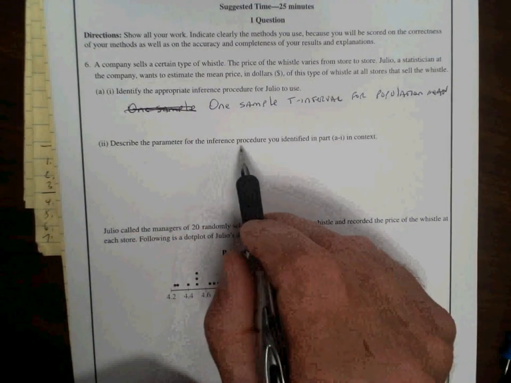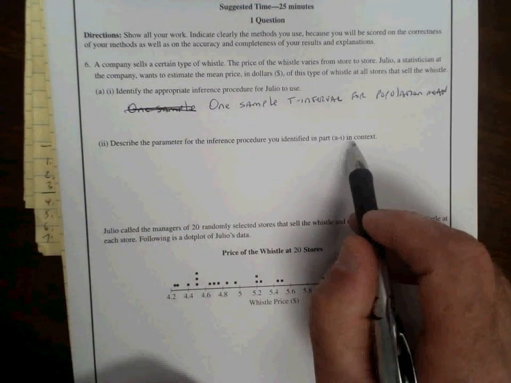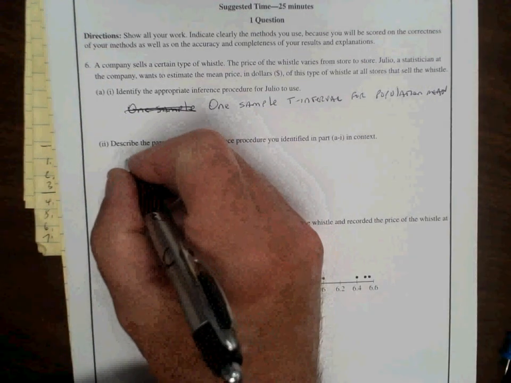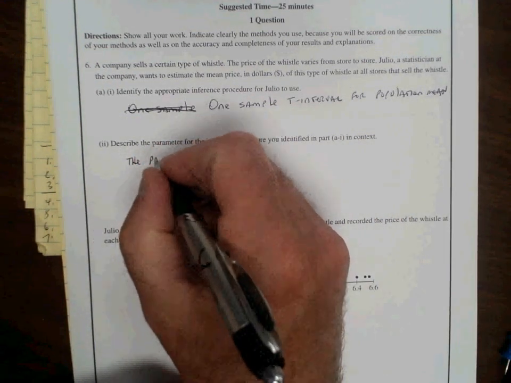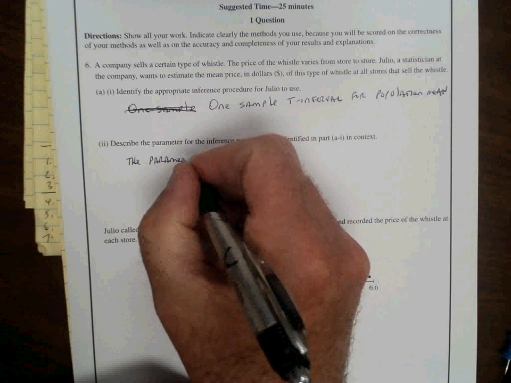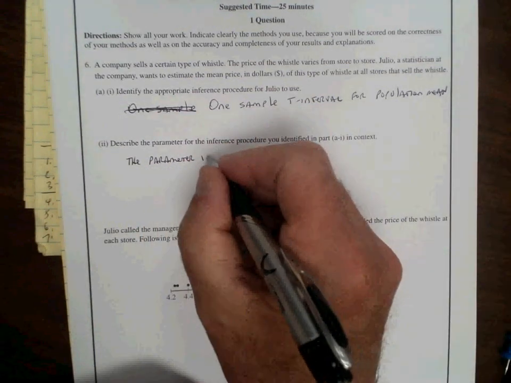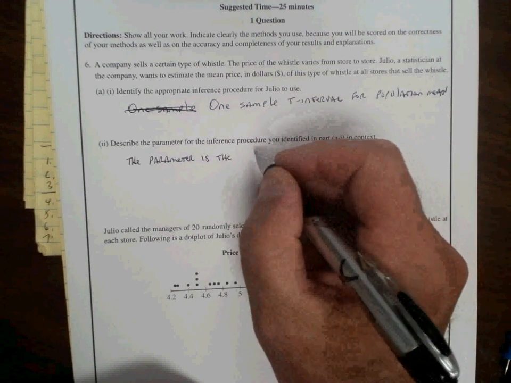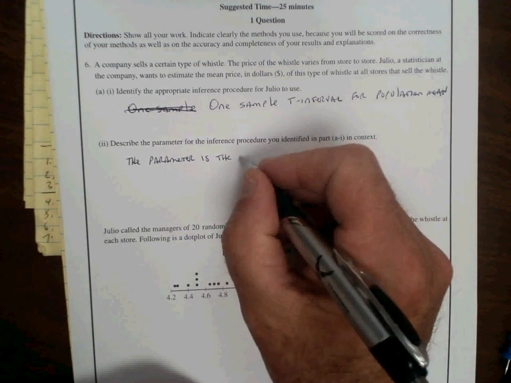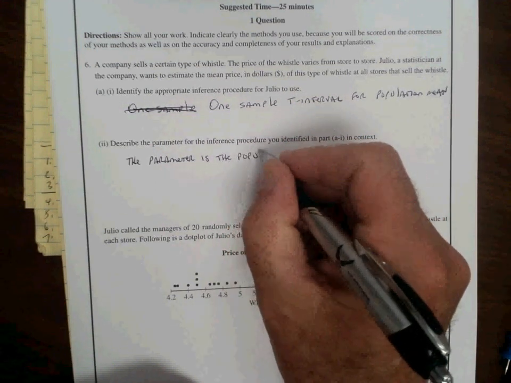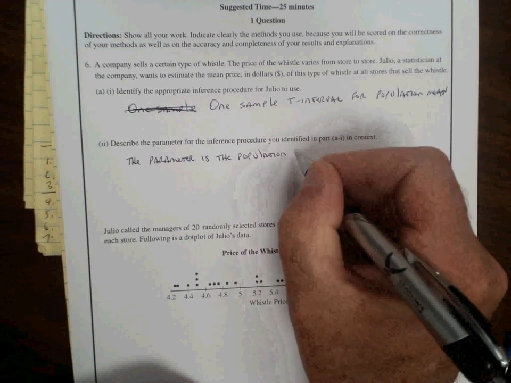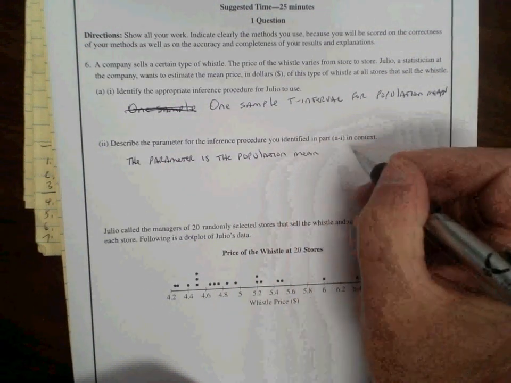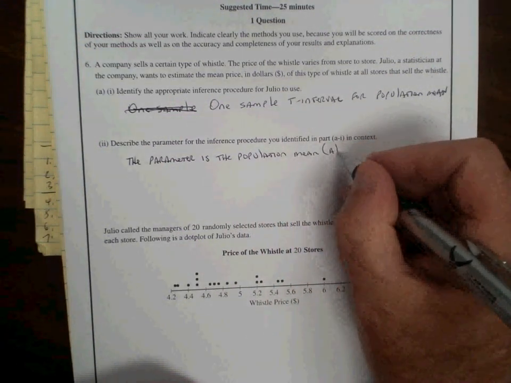Describe the parameter for the inference procedure you identified in part A1. The parameter is the population mean of the price of whistles at all stores.